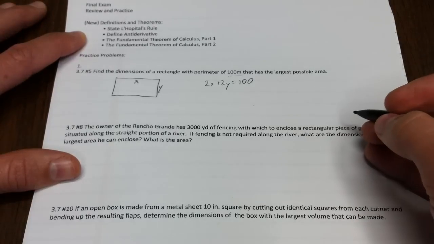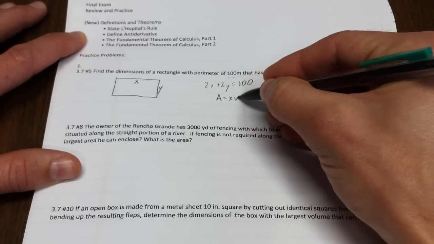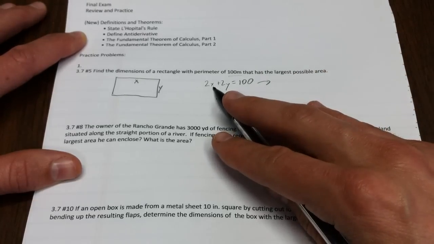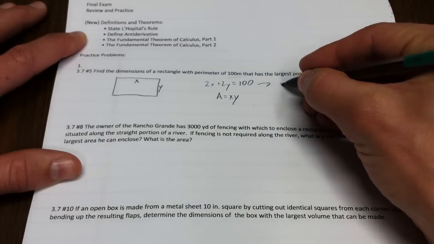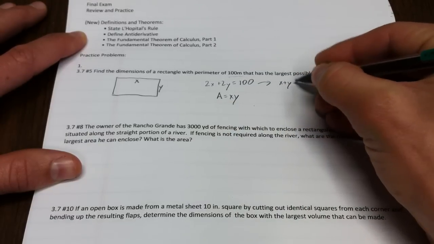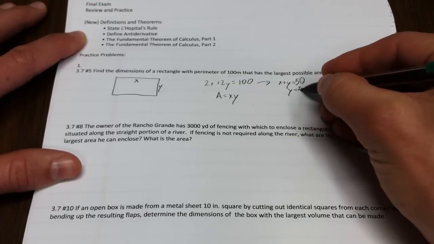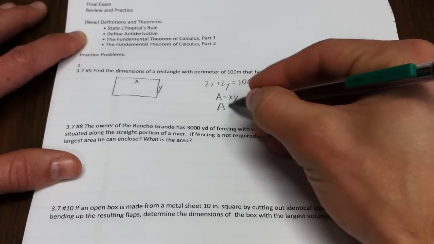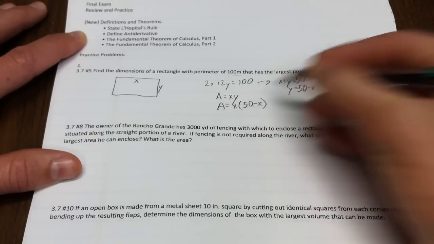And what would I like to optimize? I'd like to optimize the area, which is equal to xy. I'll use this equation to solve in terms of, let's say, y. So first I'll divide everything by 2. Then I'll subtract x. So y equals 50 minus x. That means A equals x times (50 minus x).